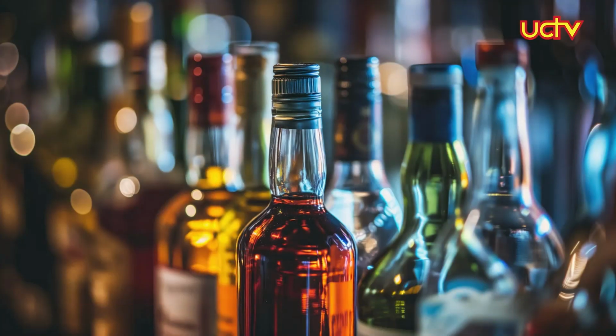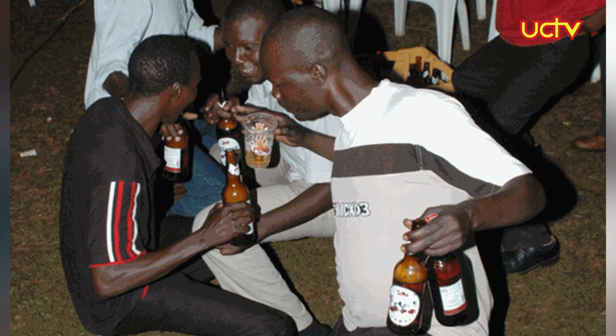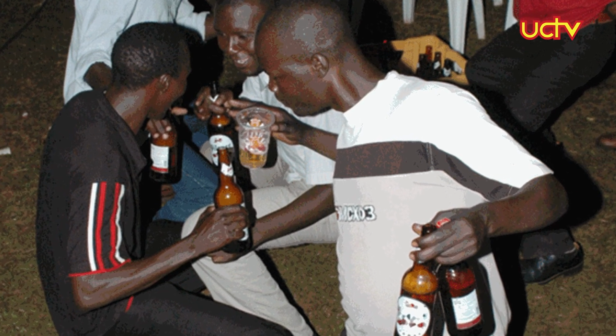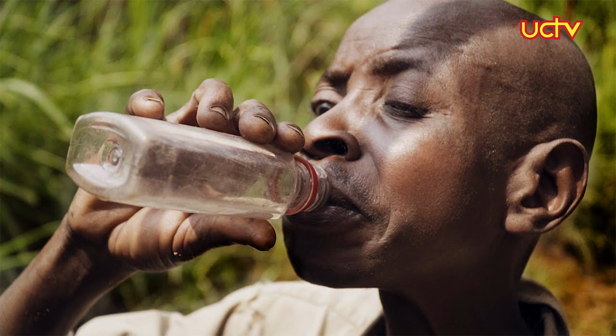I think most of you know what we mean by alcohol. These are those substances that we normally take, especially people who take them chronically. And as you know, as you take in these substances, they usually have a lot of effects on your body. So I will start by talking about what alcohol is and what is contained in it.